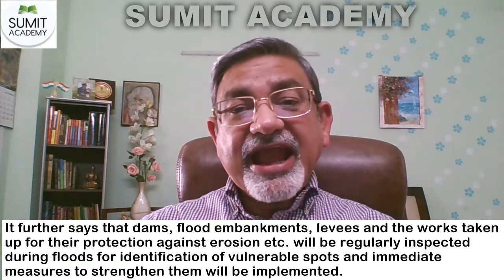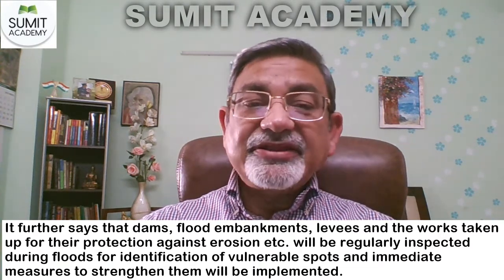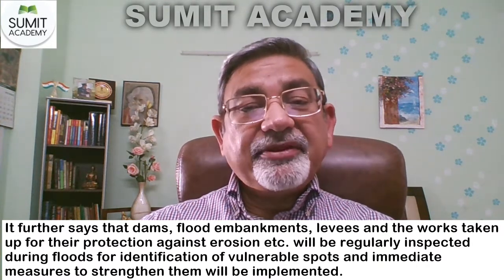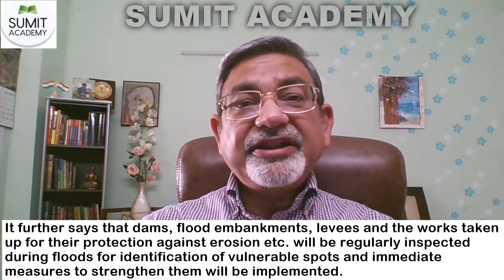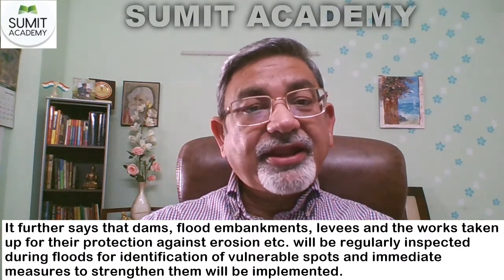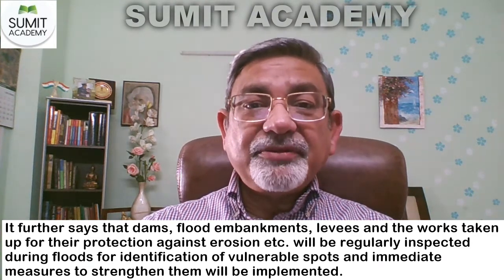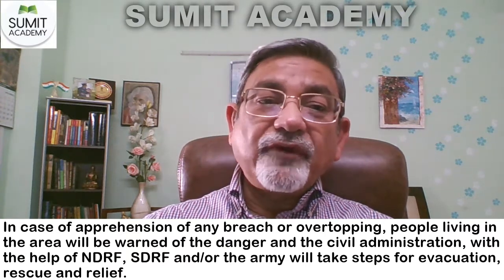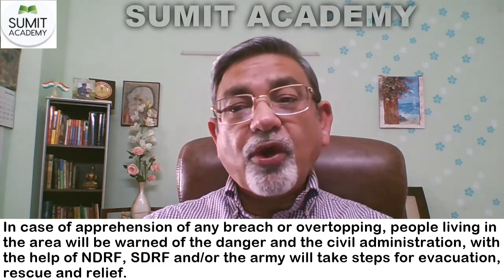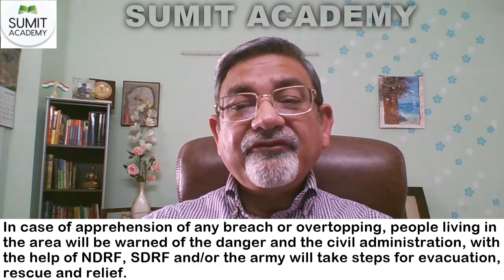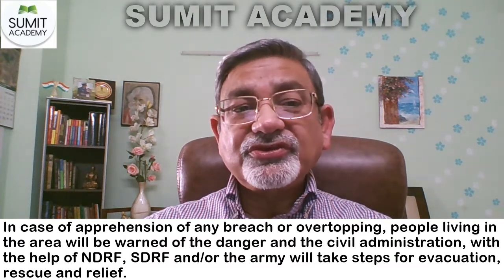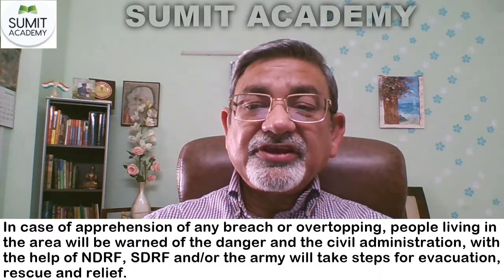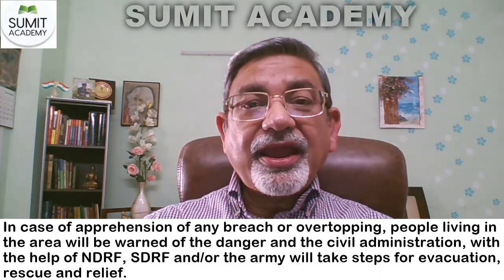It further says that dams, flood embankments, levees, and the works taken up for their protection against erosion, etc., will be regularly inspected during floods for identification of vulnerable spots, and immediate measures to strengthen them will be implemented. In case of apprehension of any breach or overtopping, people living in the area will be warned of the danger, and the civil administration, with the help of the National Disaster Response Force or the State Disaster Response Force, and or the army, will take steps for evacuation, rescue, and relief.